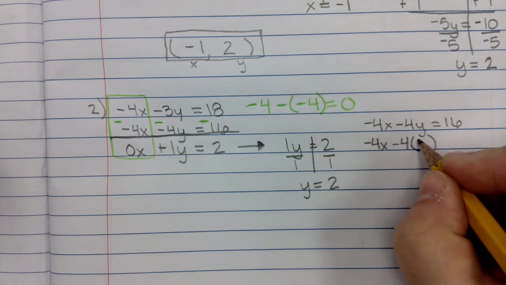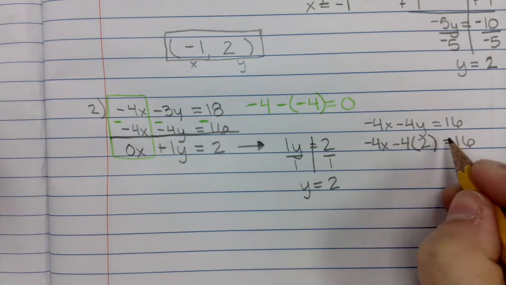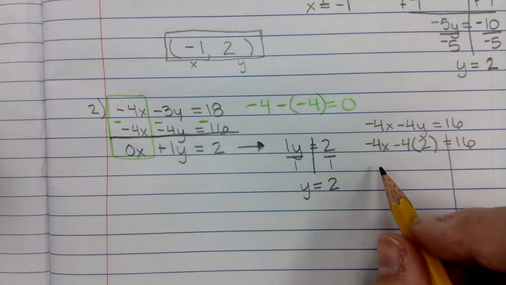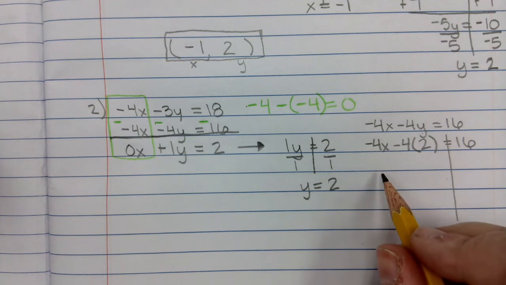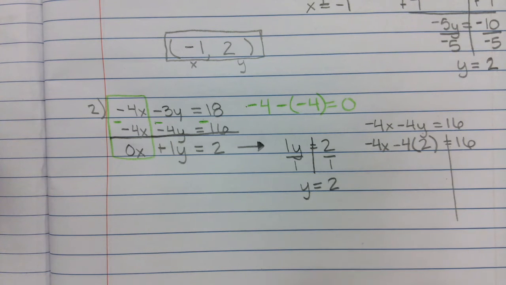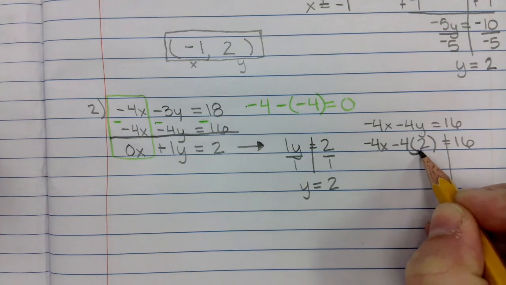What's our first step in solving this equation? Yeah, we're going to do that multiplying to simplify it first. What's -4 times 2? -8. Now it's simplified. We can't combine those. So now we have to start undoing. So what will we undo first?